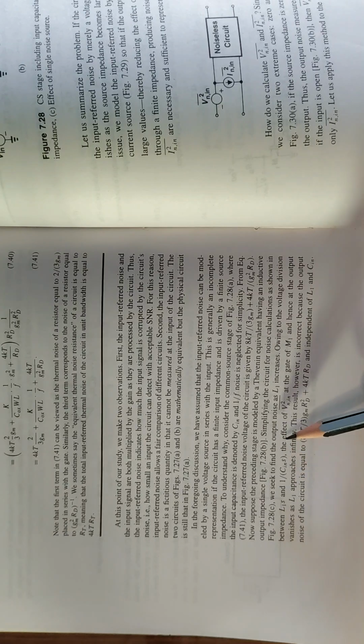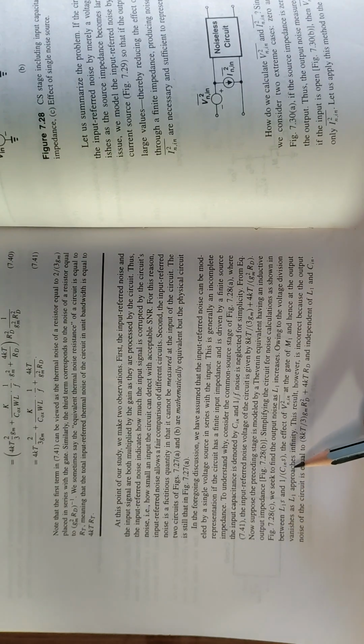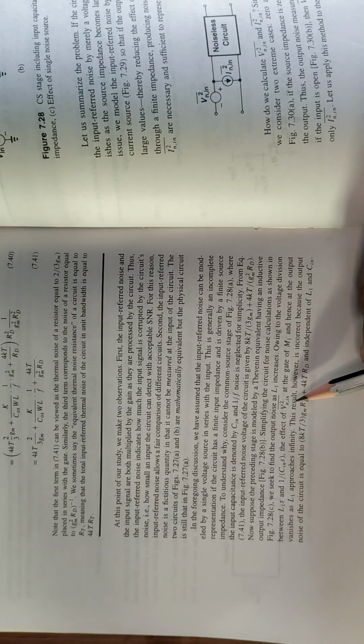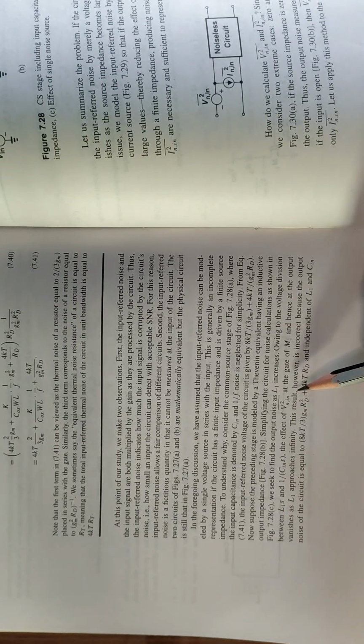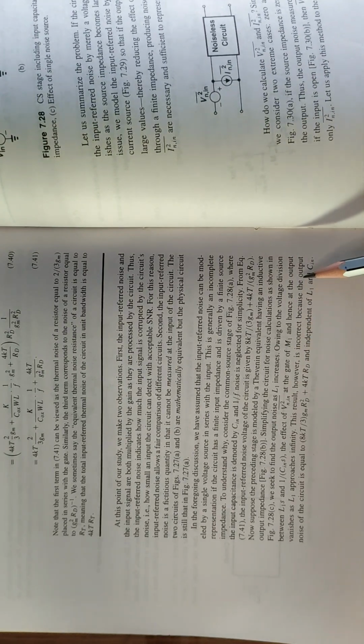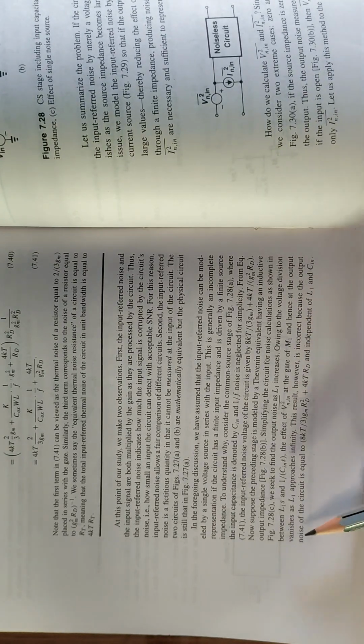We seek to find the output noise as L1 increases, owing to the voltage division between L1s and 1/Cin, as the effect of Vn in square bar at the gate of M1, and hence at the output, vanishes as L1 approaches infinity.